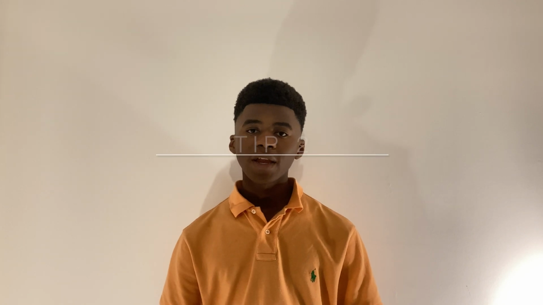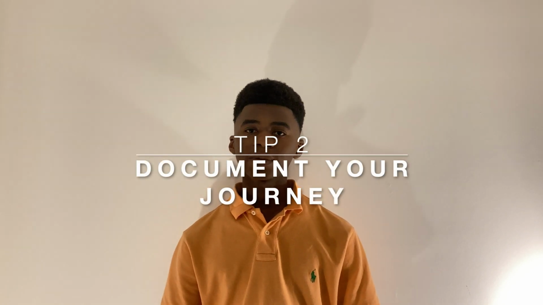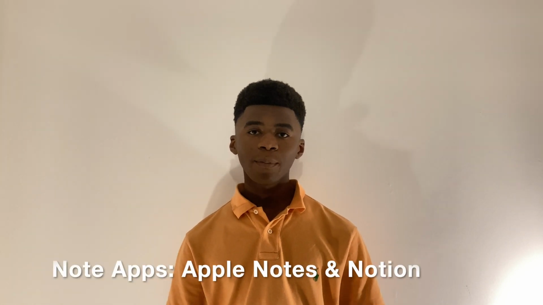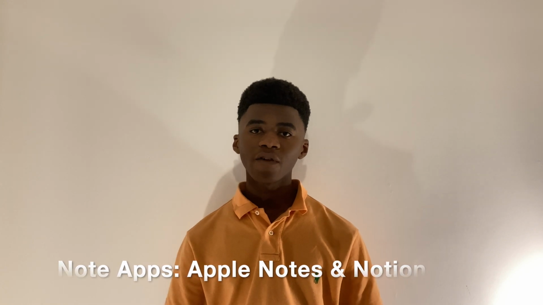So the second tip which I want to recommend to you is another practical tip, and it's about documenting your trading journey. So there are 2 app recommendations which I want to go through. The first one is Apple Notes. This comes on an iPhone if you have an iPhone. If you have a Mac, it'll be there as well.